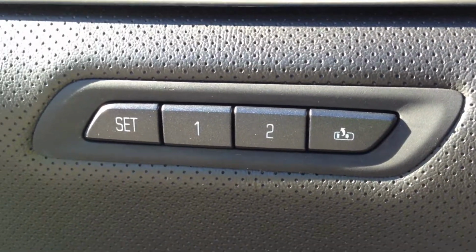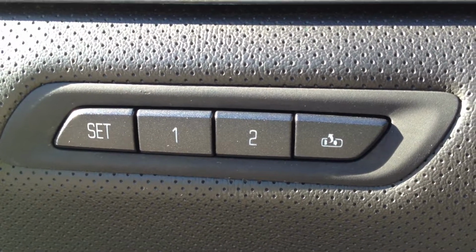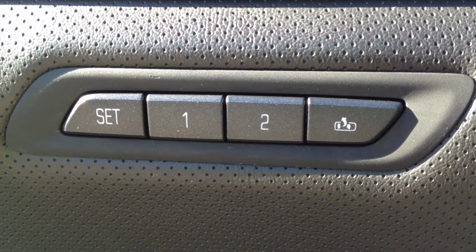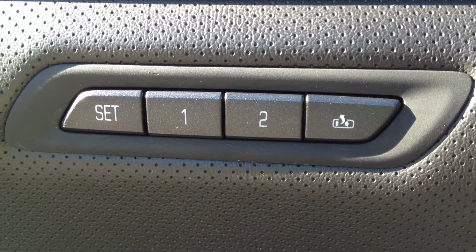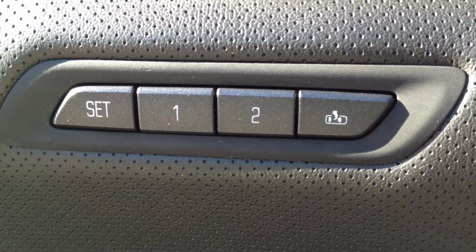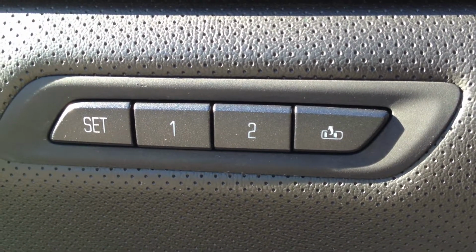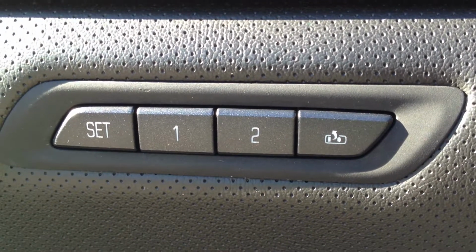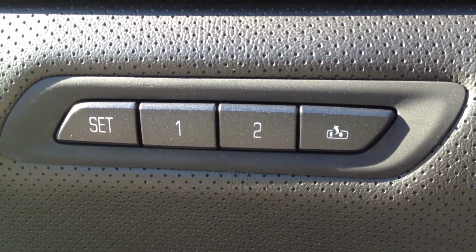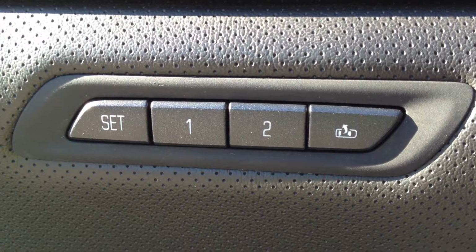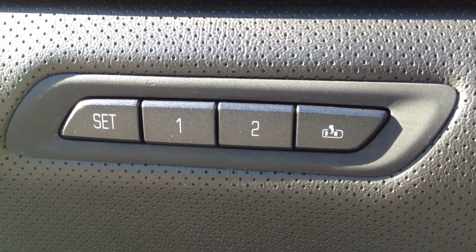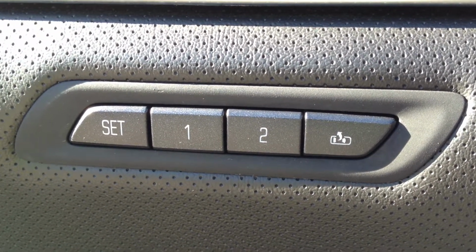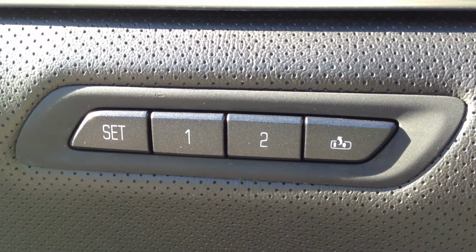Okay, I want to do a little instruction video on how to set the memory in the seats, the seat adjustment, in a GM vehicle. Right now we're dealing with a 2013 Cadillac.